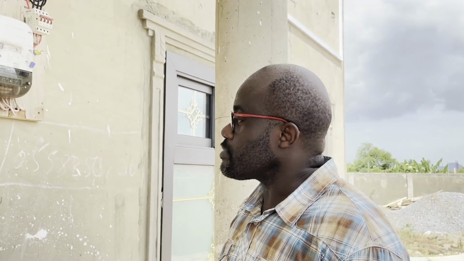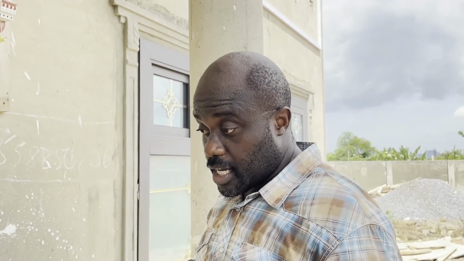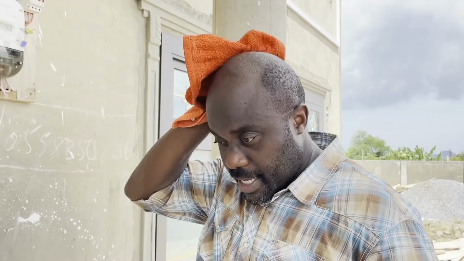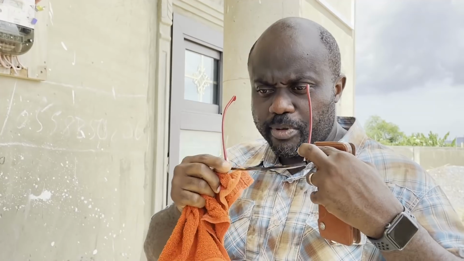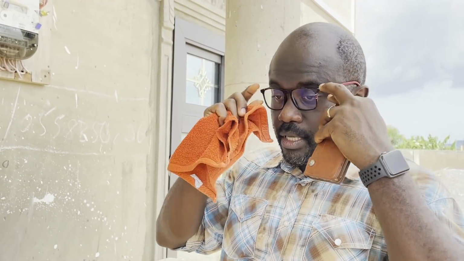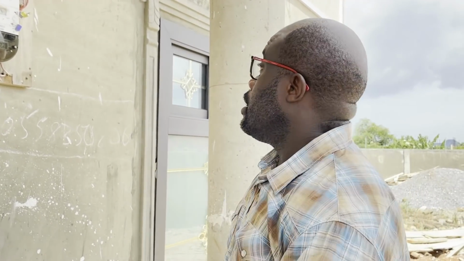Now, how much of a risk is that? Obviously, I'm a construction engineering guy, electrical guy, so I picked it up. Most people wouldn't pick it up, obviously. How much of a risk is it?